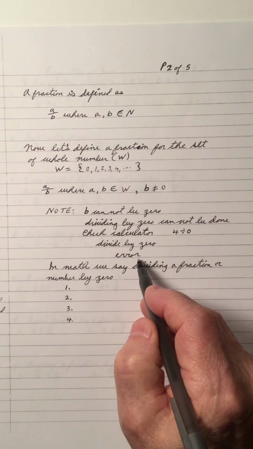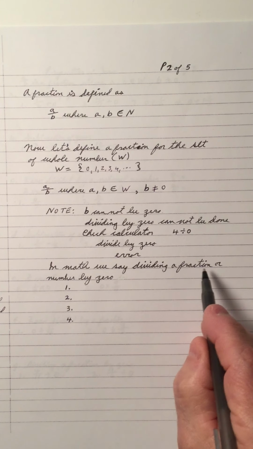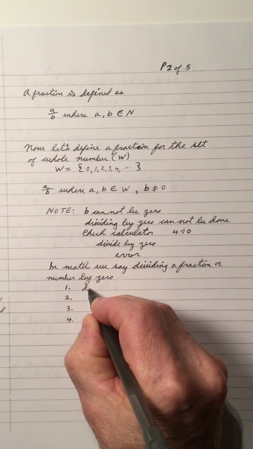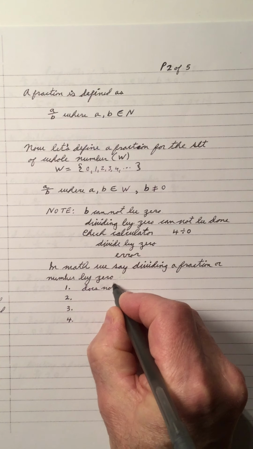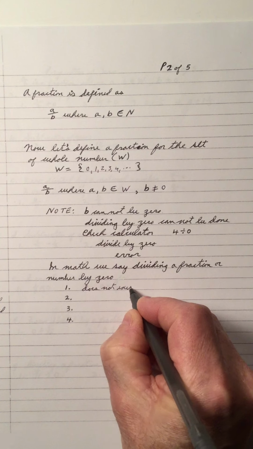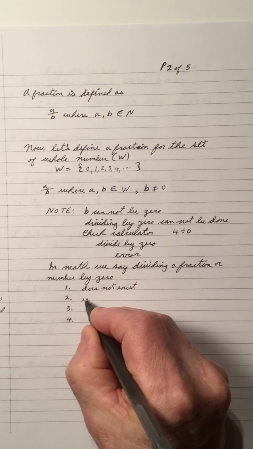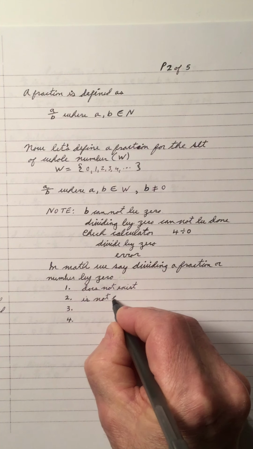Divide by 0 is an error. So in math, we say dividing a fraction or a number by 0, one way to say it, does not exist. We could say it is not defined.